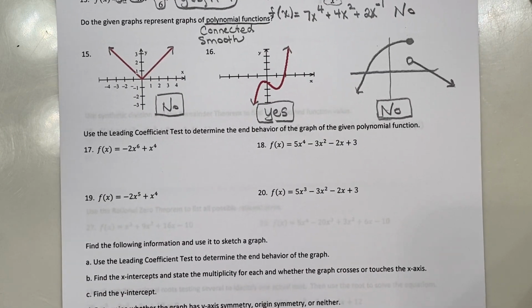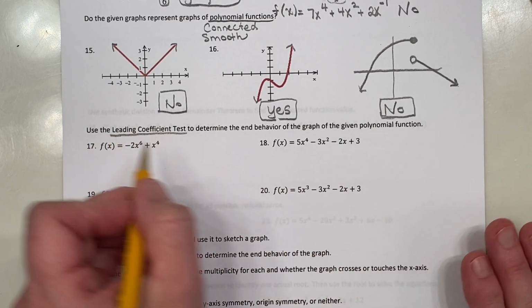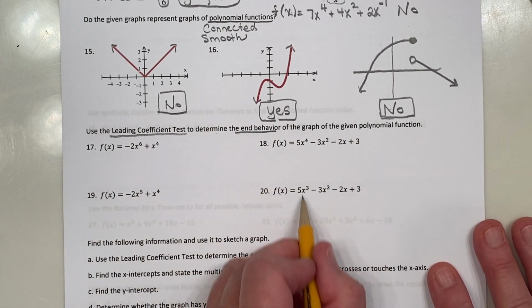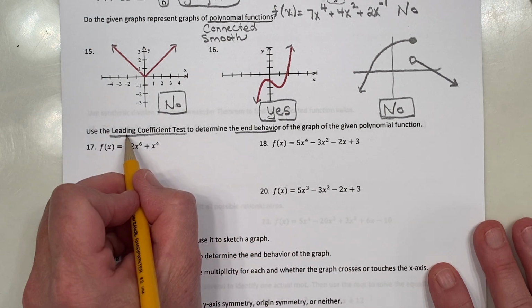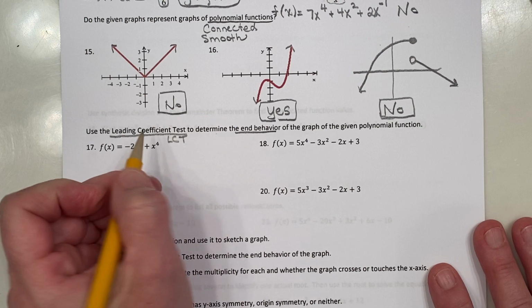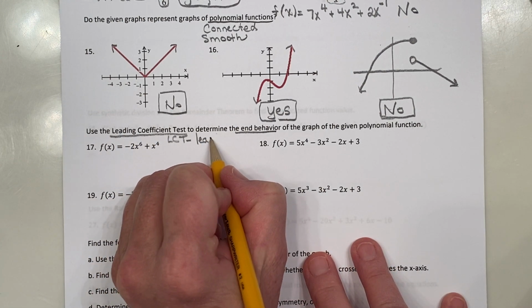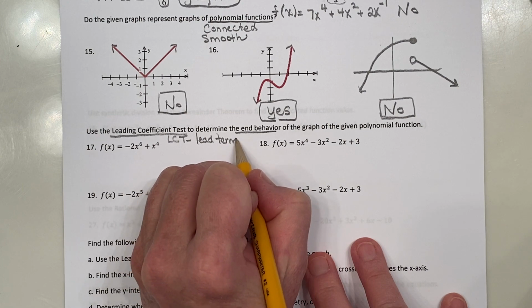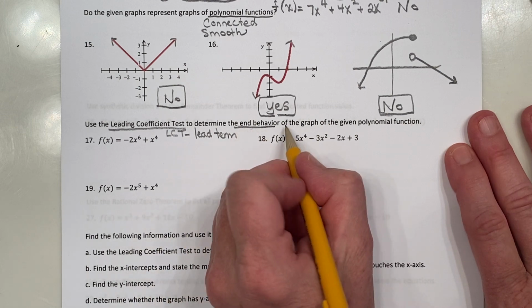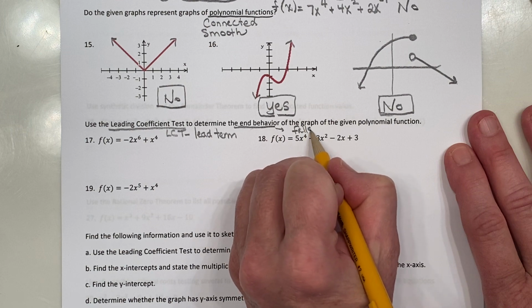All right, 17 through 20, we're going to use the leading coefficient test to determine the end behavior of the graph of these given polynomial functions. The leading coefficient test is sometimes abbreviated to LCT. It really means we want to analyze what we call the lead term. End behavior means that we want to report our answer as falls and rises on the left and the right.